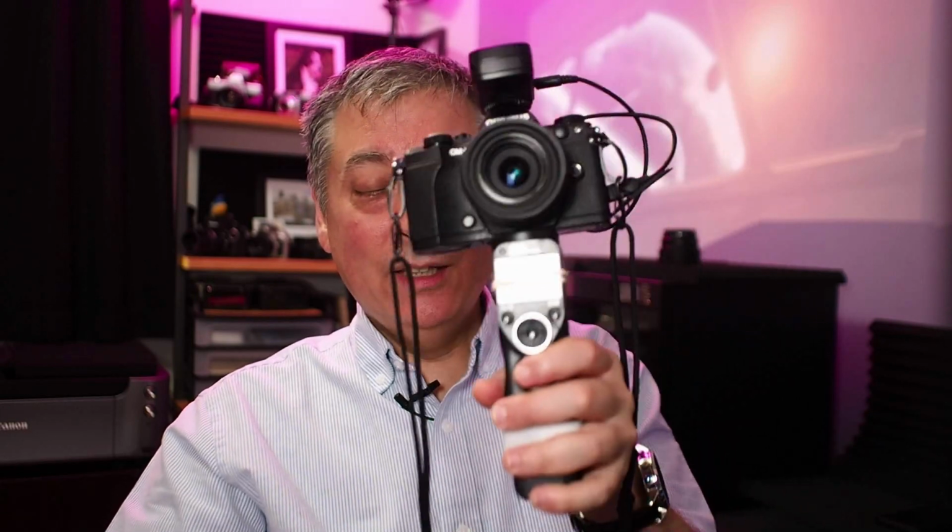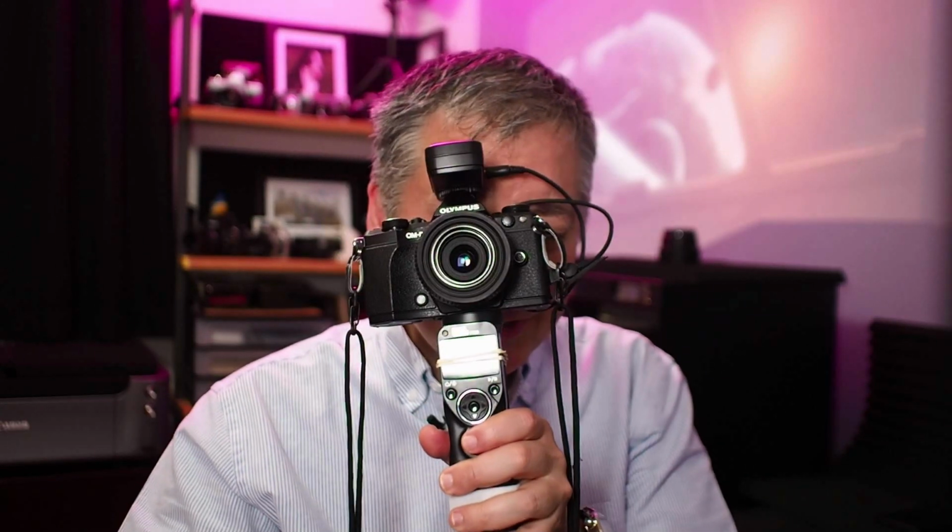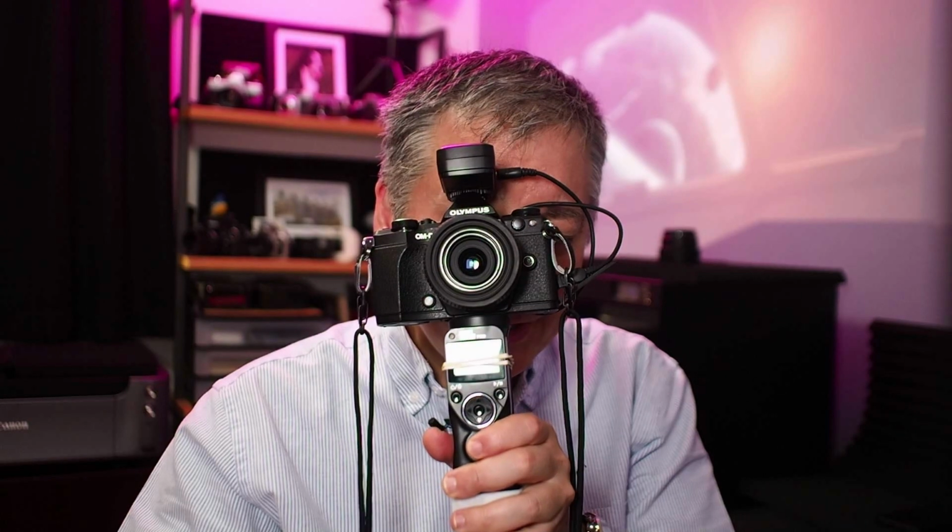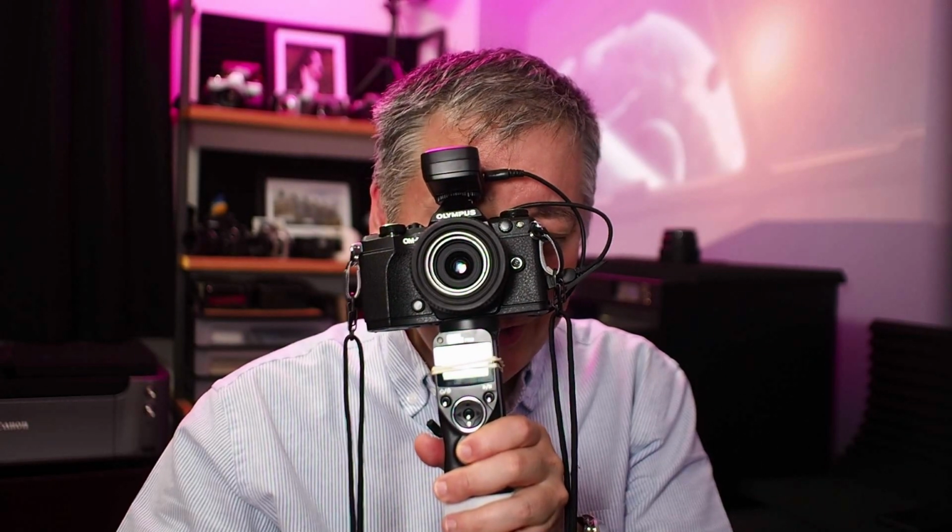So what you would do is just hold your camera like this, and then you can bring it up to your eye, half press the shutter button to autofocus and recompose if you want, then fully press to take the picture. But this only solves the problem of accessing the shutter, right? All the other buttons and everything are still out of reach for left-handed people.